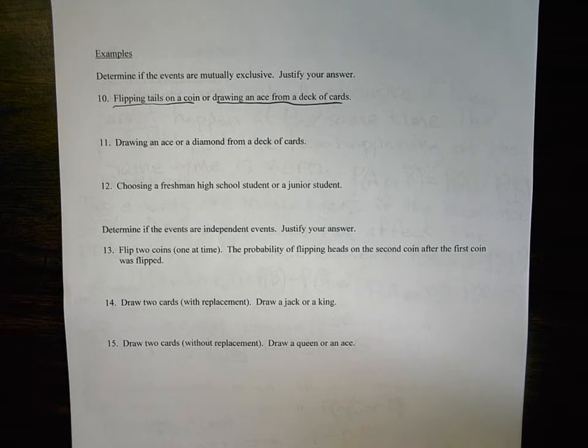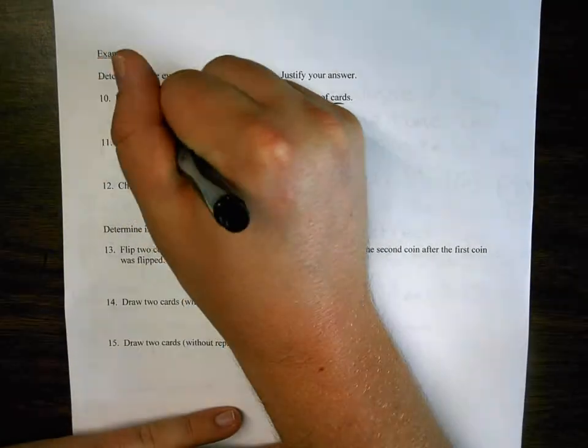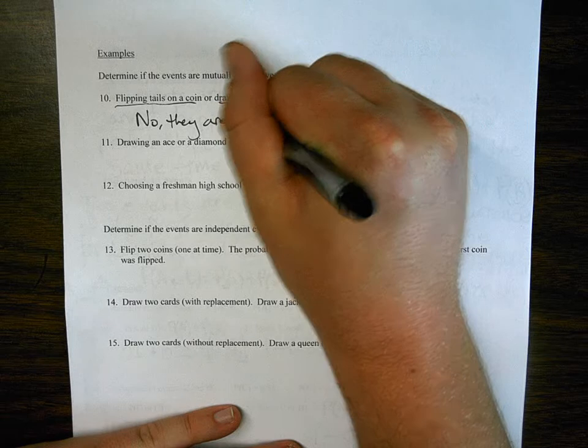No. Well, I mean, technically, yeah, but it's very silly that we'll have a chance to get an ace. Sure, yeah, but they can happen at the same time. I can flip a tails and I can draw an ace. So no, they are not mutually exclusive.